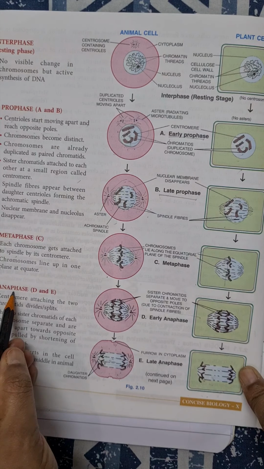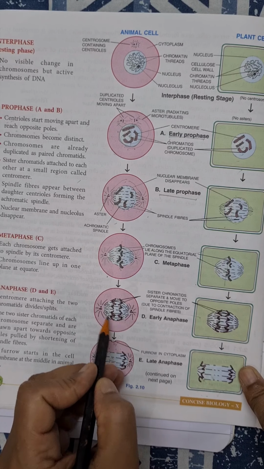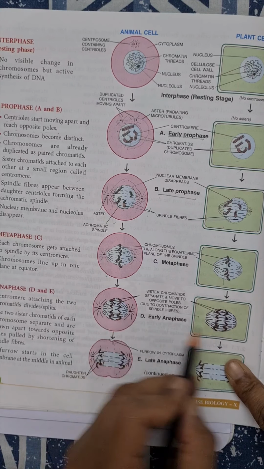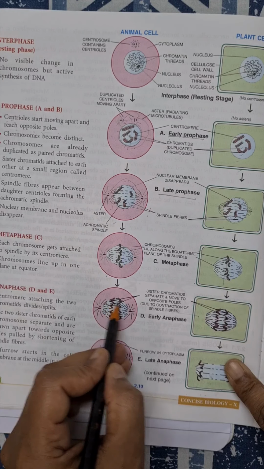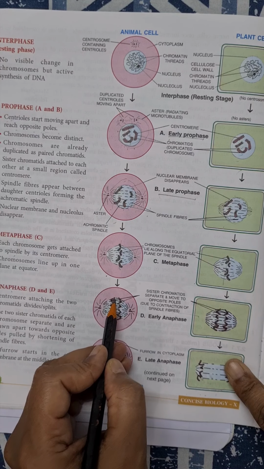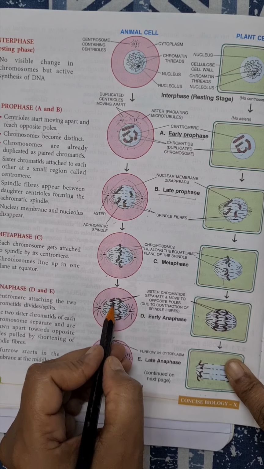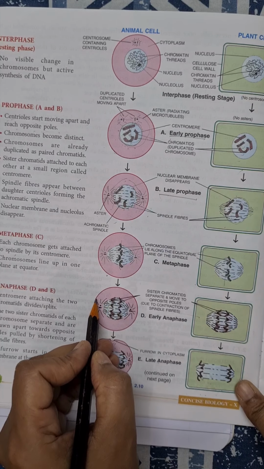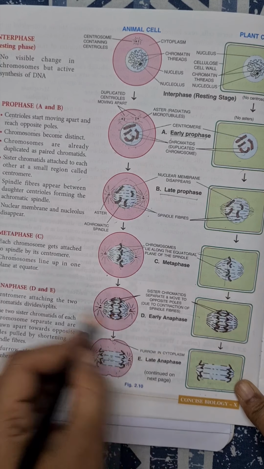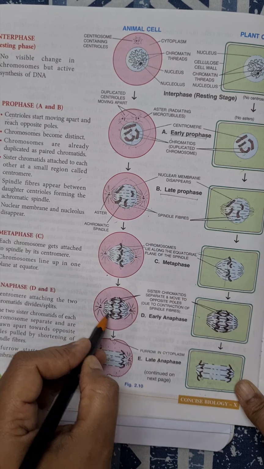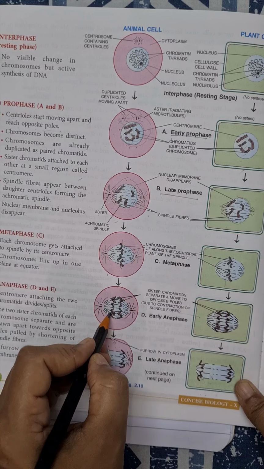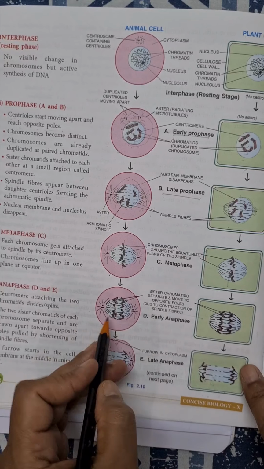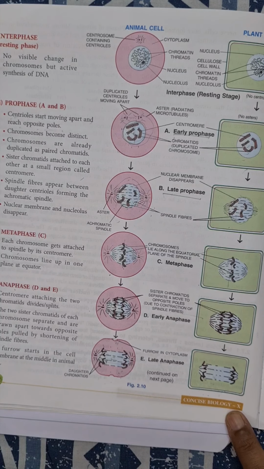Then in anaphase, these spindle fibers start contracting. As spindle fibers contract in animal and plant cell, they split the centromere, that is the part of the chromosome. Due to splitting of centromere, chromatids also separate out, and with continuing contraction of the spindle fiber, these chromatids start moving towards the opposite poles of the cell.